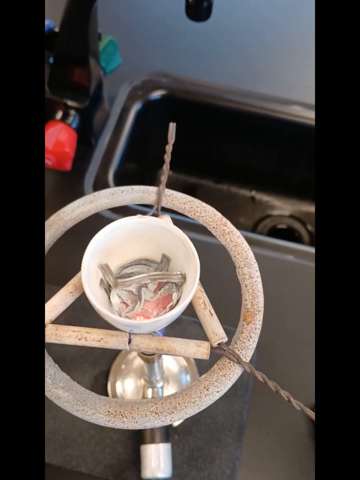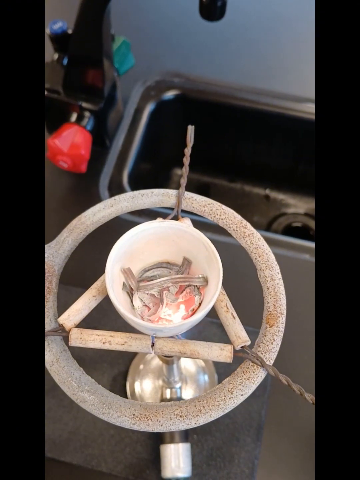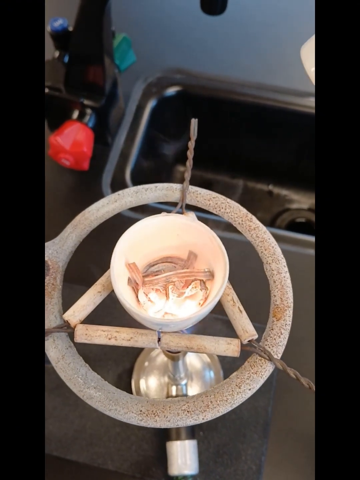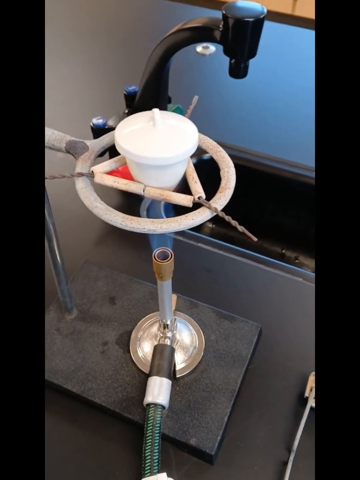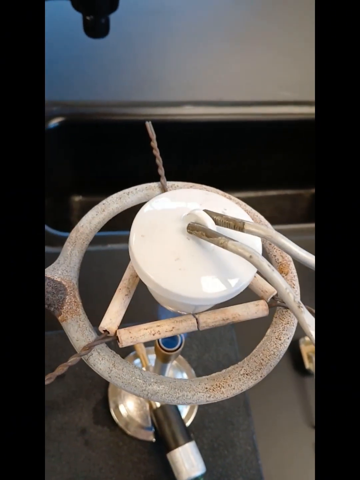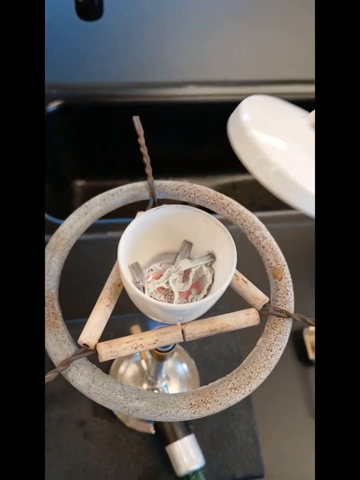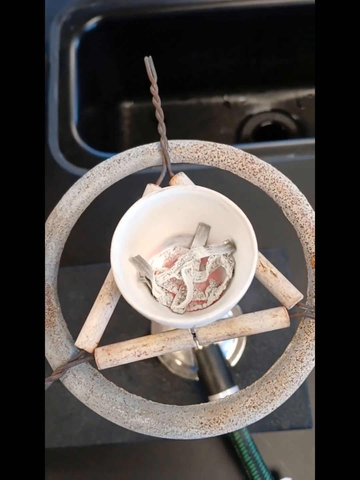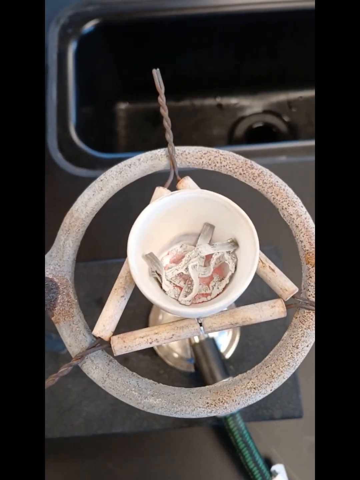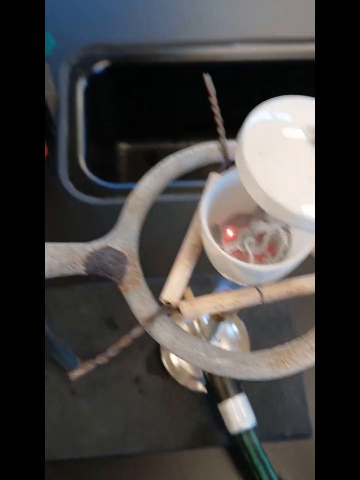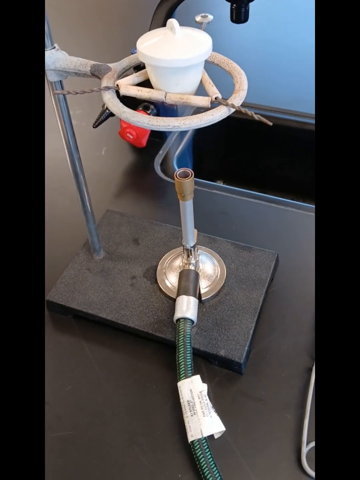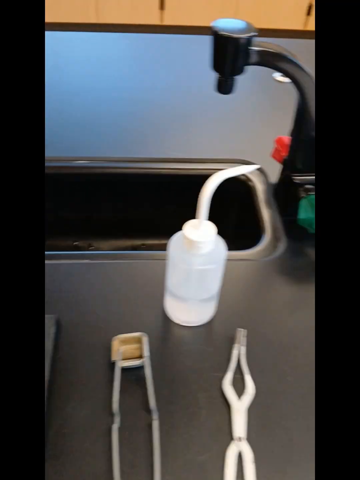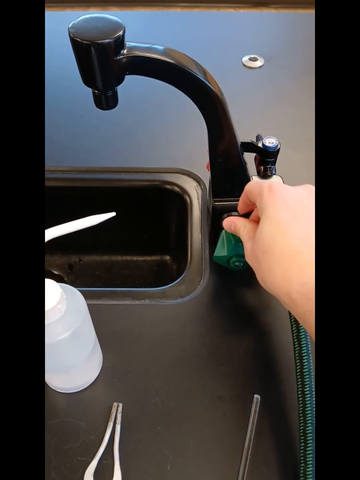Keep doing this periodically. Once it stops igniting, let it sit on the fire for 5 more minutes. After the 5 minutes are up, turn the gas off and allow the crucible to cool.